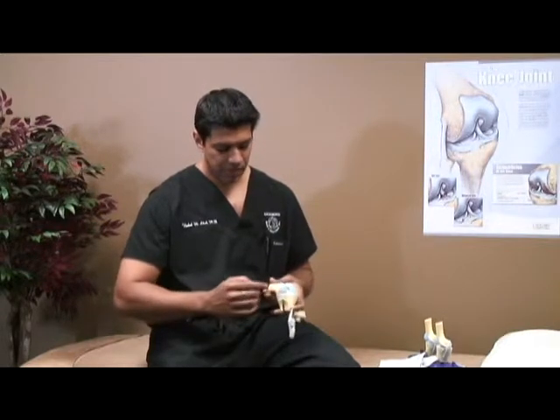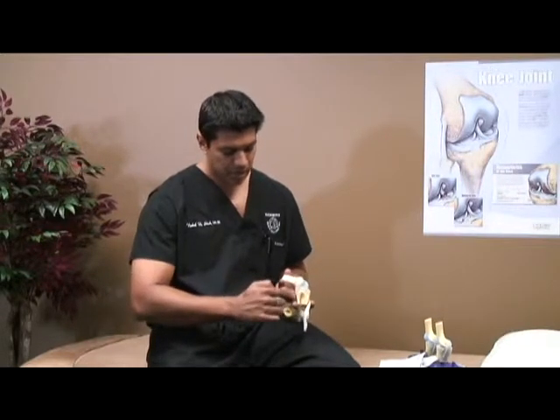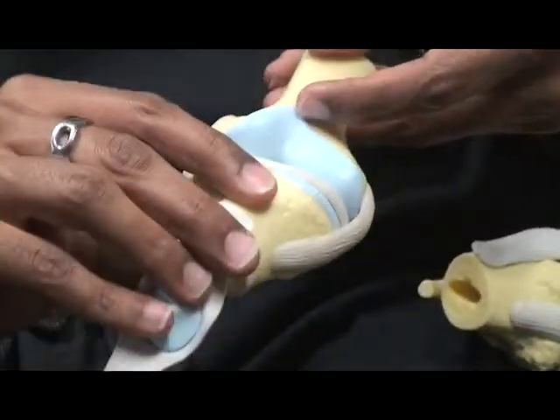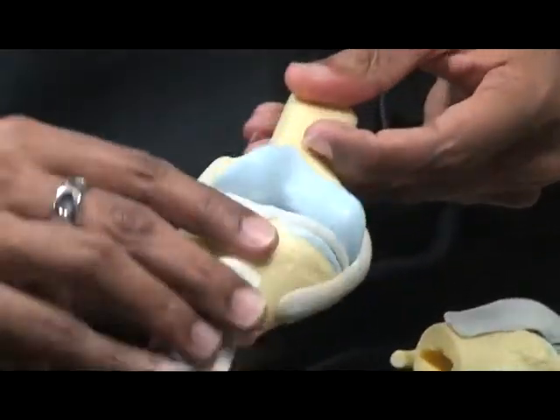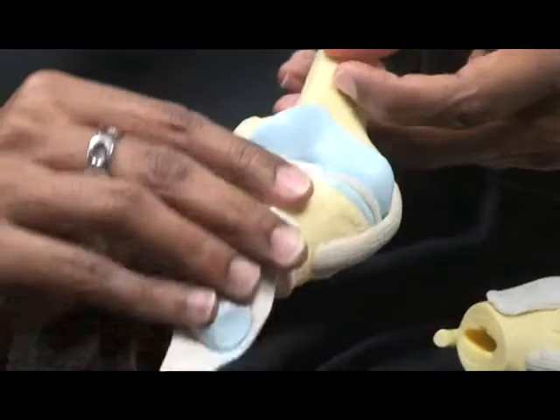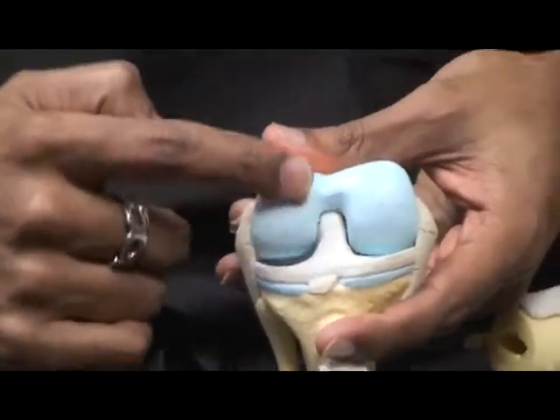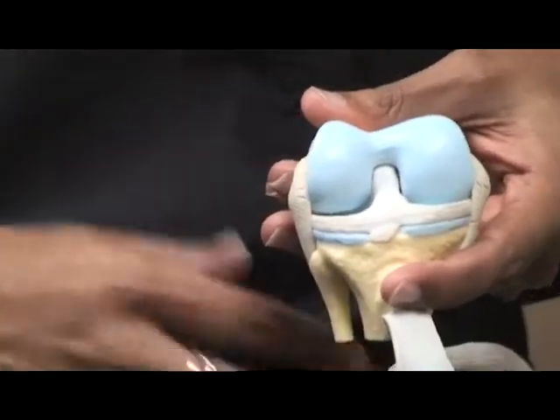What you see is the normal knee, the bone, covered by a smooth, uniform layer of cushioning tissue called cartilage. That cartilage is what makes the knee, or any joint, move smoothly without pain and discomfort. What happens in arthritis is this cartilage starts to wear down.